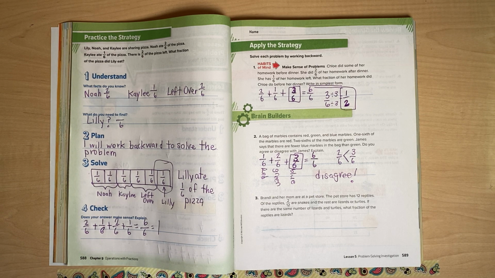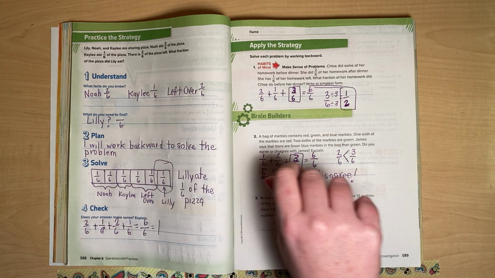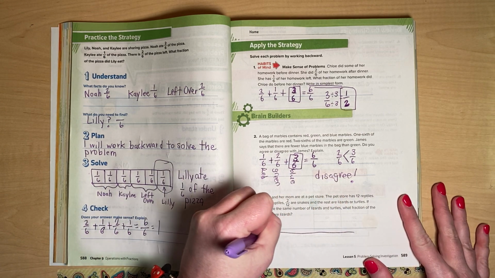Number 3 says, Brandy and her mom are at a pet store. The pet store has 12 reptiles. Of the reptiles, 2/12 are snakes, and the rest are lizards or turtles. If there are the same number of lizards and turtles, what fraction of the reptiles are lizards? So let's think about this. There are 12 in the whole.